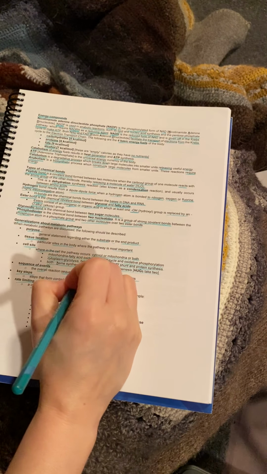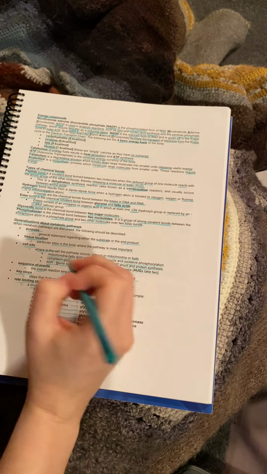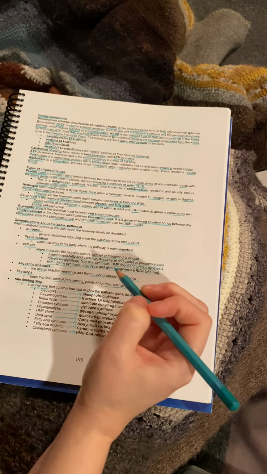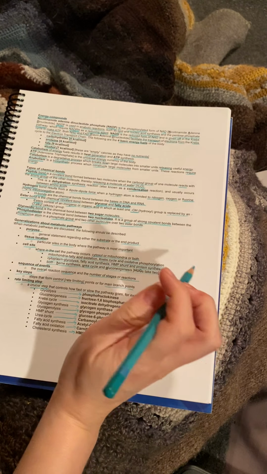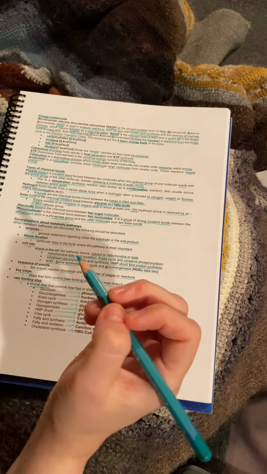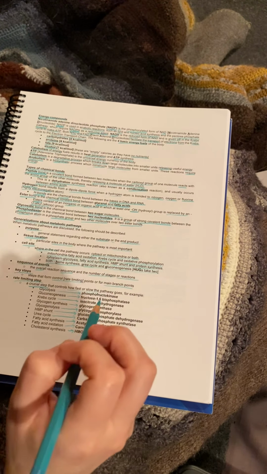Mitochondria is fatty acid oxidation, Krebs, and oxidative phosphorylation. Cytoplasm is glycolysis, fatty acid synthesis, HMP shunt, and protein synthesis. Both mitochondria and cytoplasm: heme synthesis, urea cycle, and gluconeogenesis.